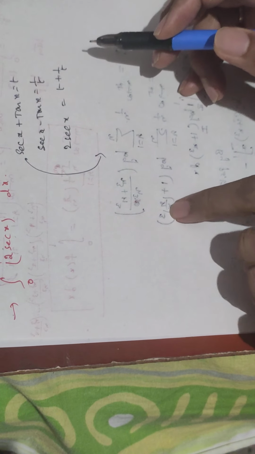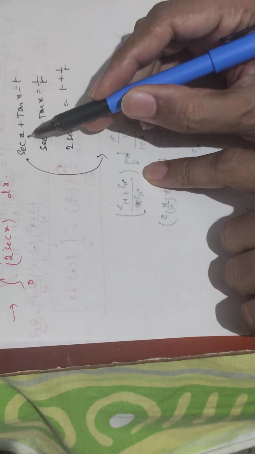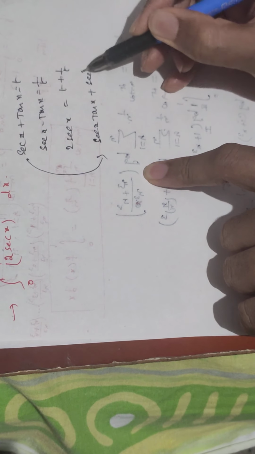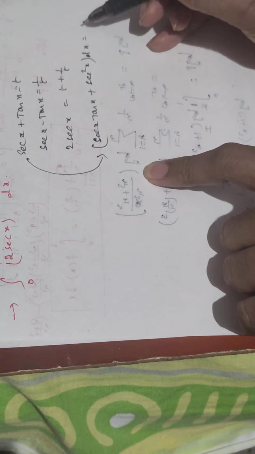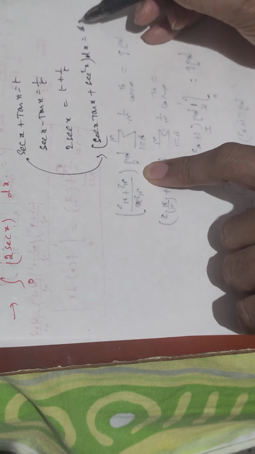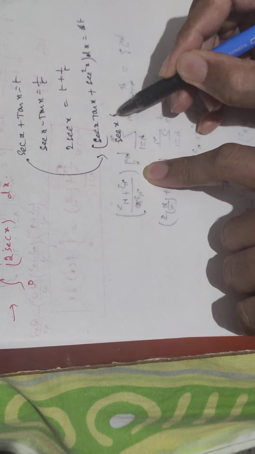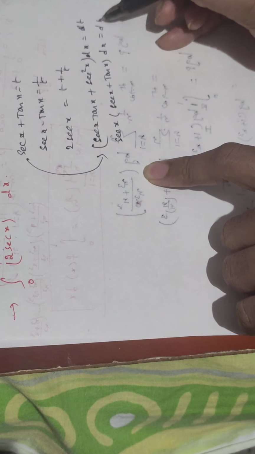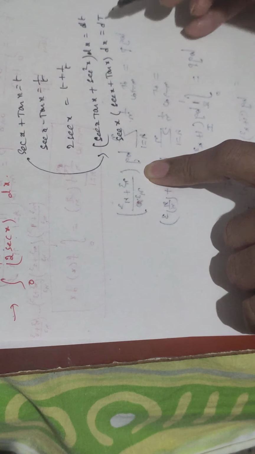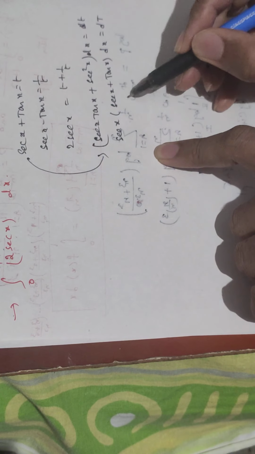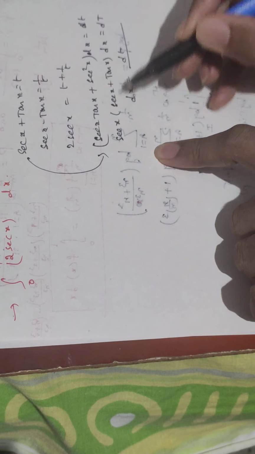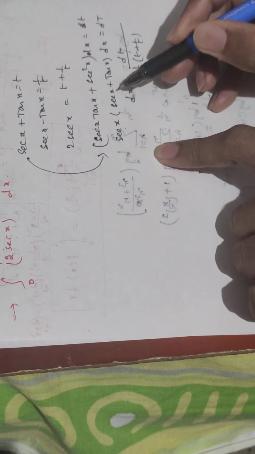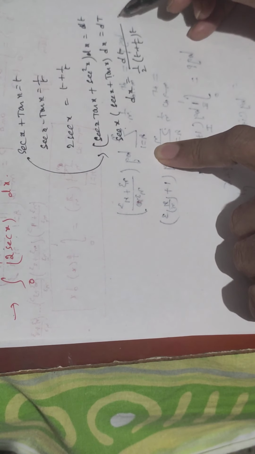What is the derivative of secant x? Secant x tan x plus tan x; derivative of tan x is secant square x. So secant x common, secant x plus tan x dx equals dt. Now we can convert this function in terms of t. dx equals dt by secant x, which is 1 by 2 into t plus 1 by t, and secant x plus tan x is t, dt.